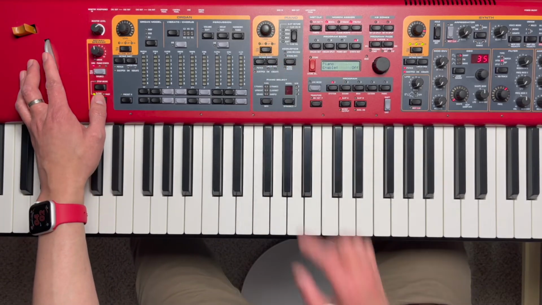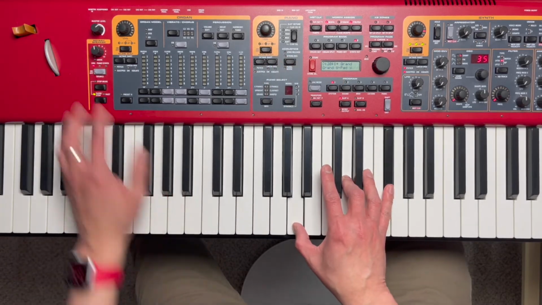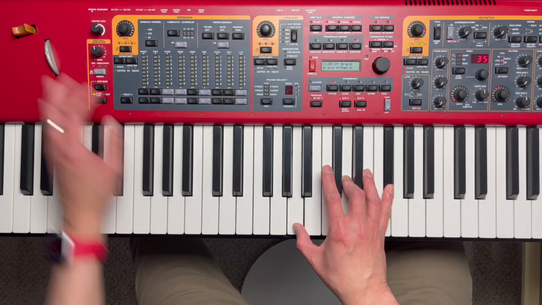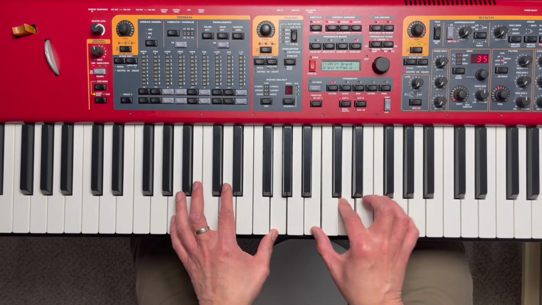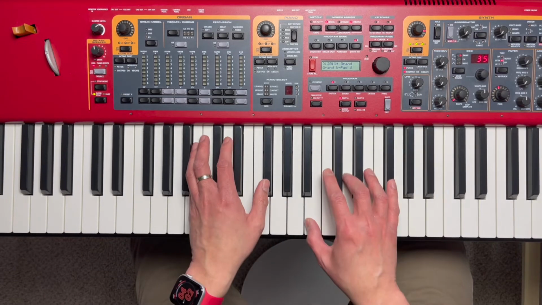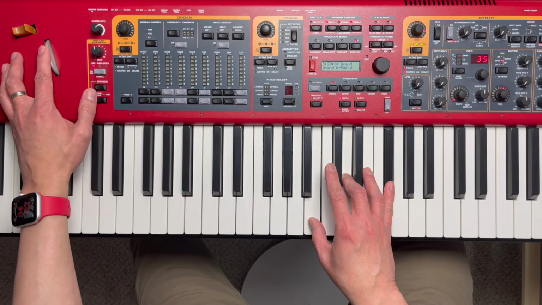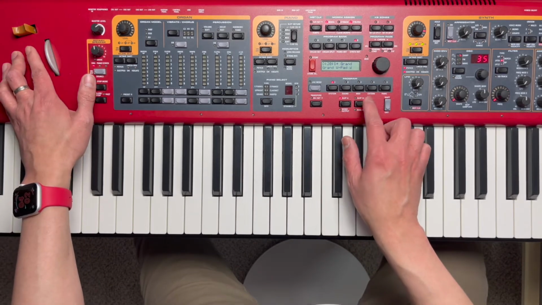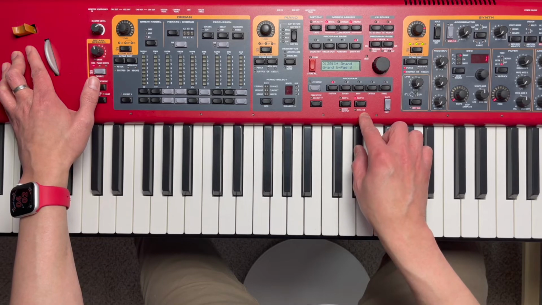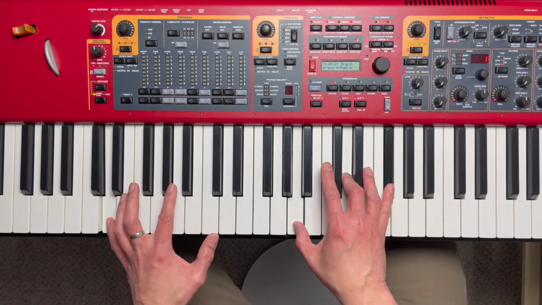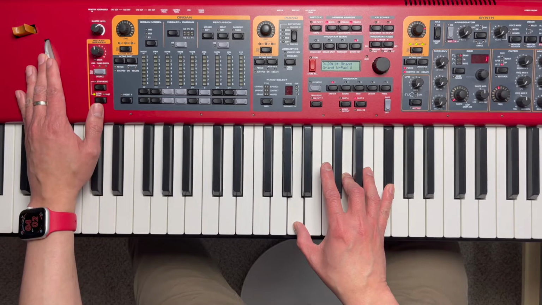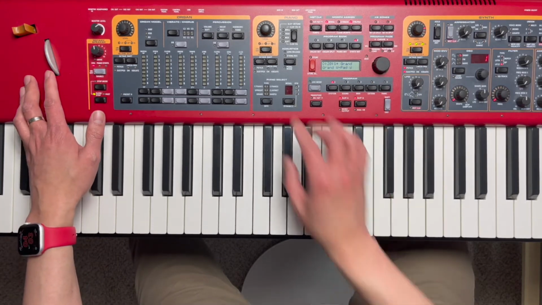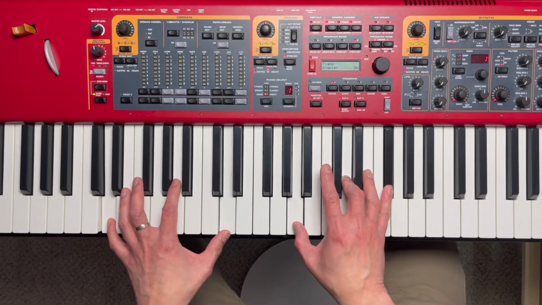If I turn off the piano, let's listen to it. And again, there's also a sound assigned to slot B. So let's play it together with the piano.